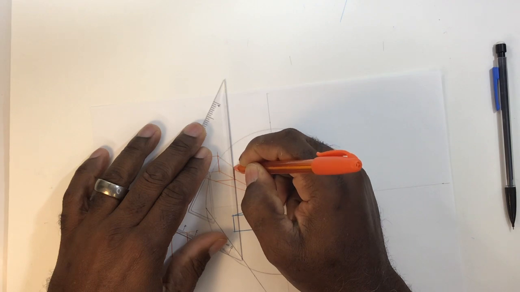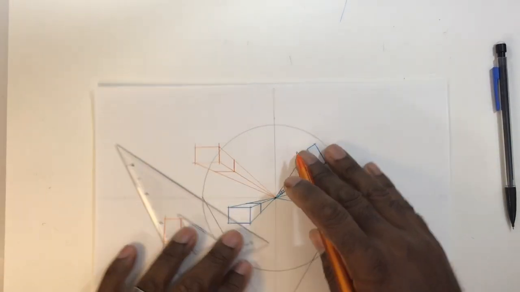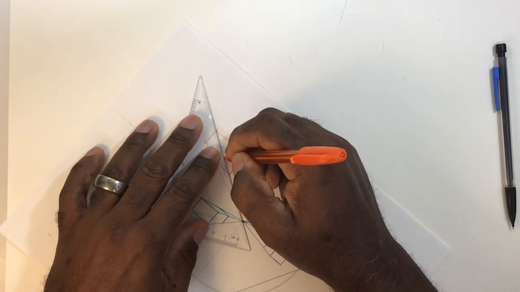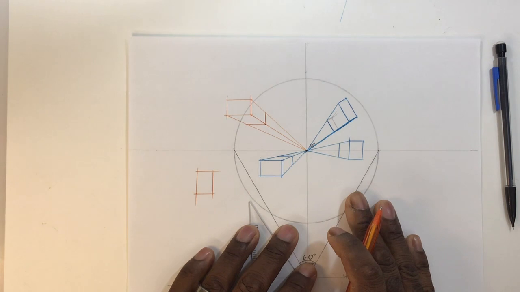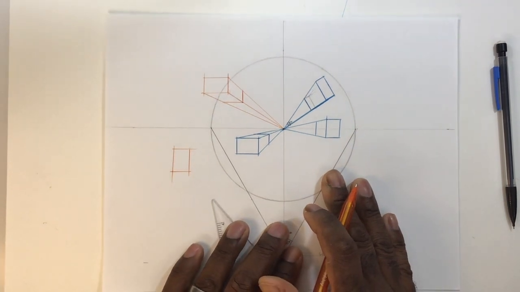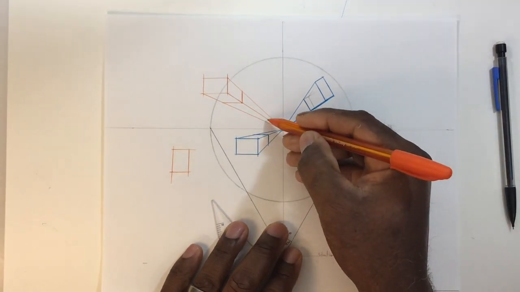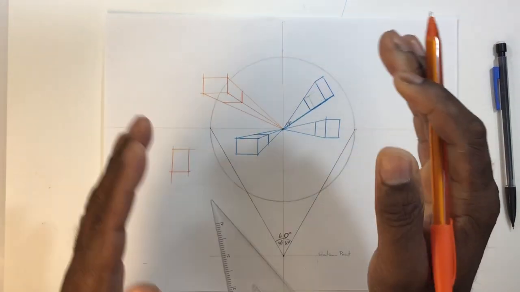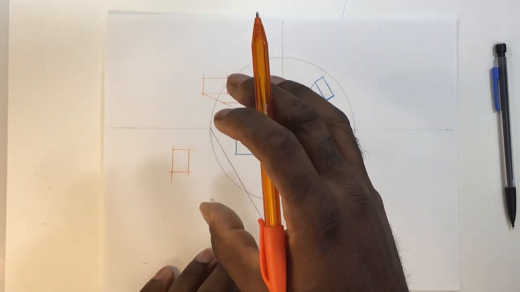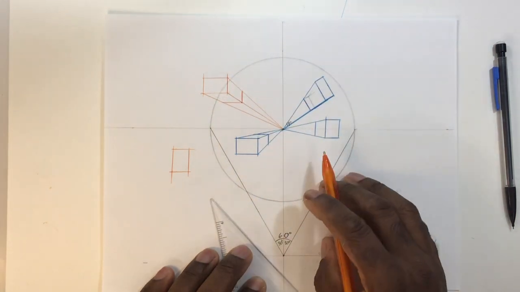Even though this one is venturing outside of the boundaries, it doesn't look that much different at all. Whereas in something like two-point or three-point perspective, even as the object starts to approach the boundaries of the vanishing points, you can already start to see the distortion taking place, but not so much here.